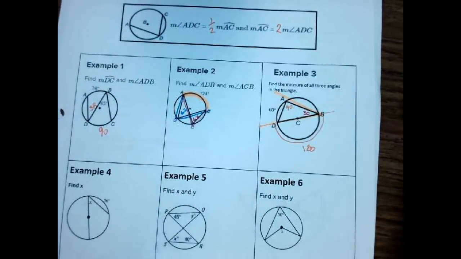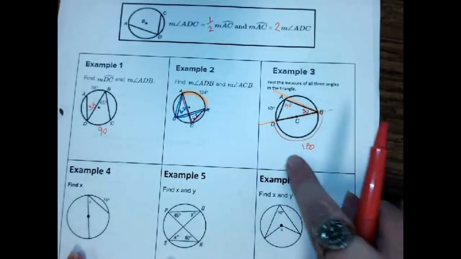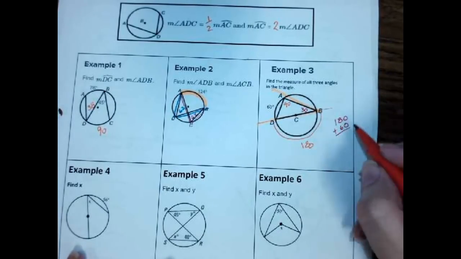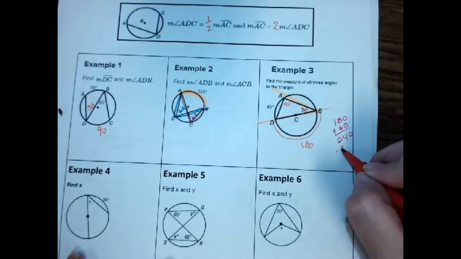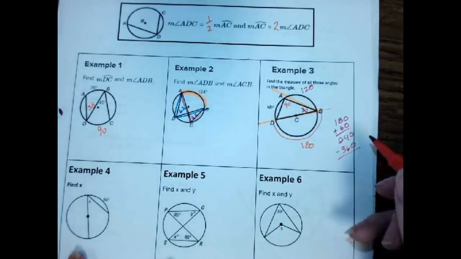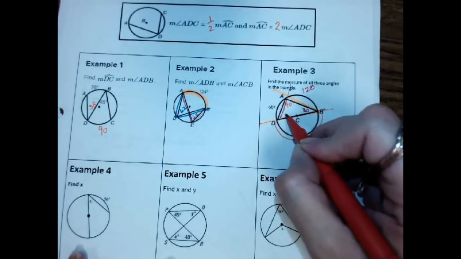So I can finish doing this 2 ways. One, I know all the way around the outside adds up to 360. So I can do 180 plus 60 equals 240. Subtract from 360, and I get that this side is 120. And that means this angle here is half of that, so this angle here is 60.